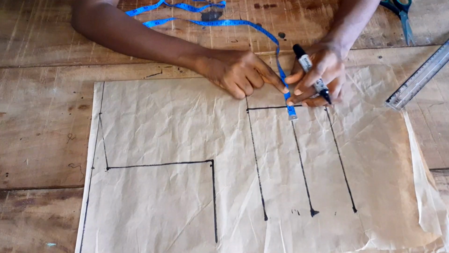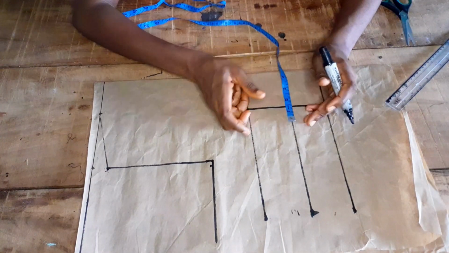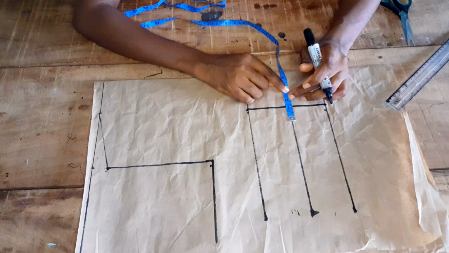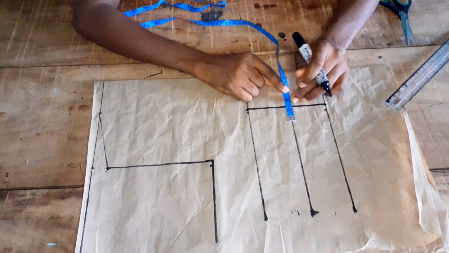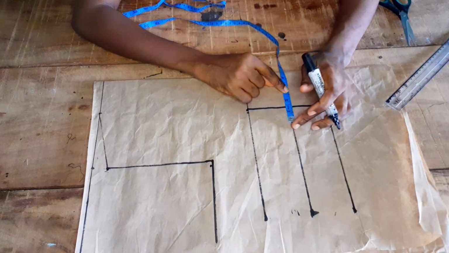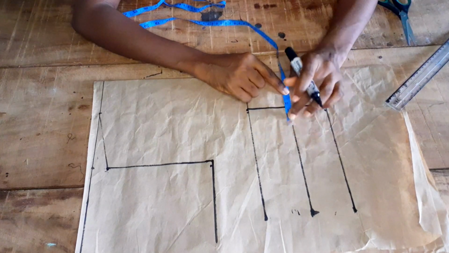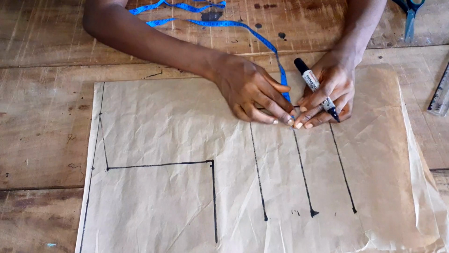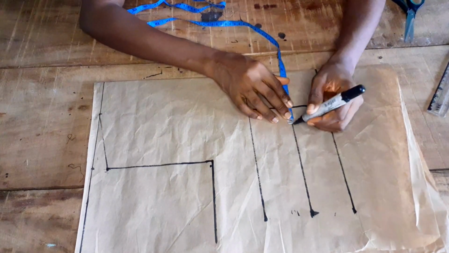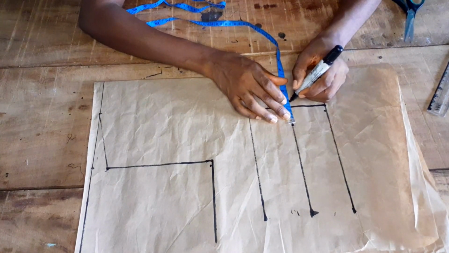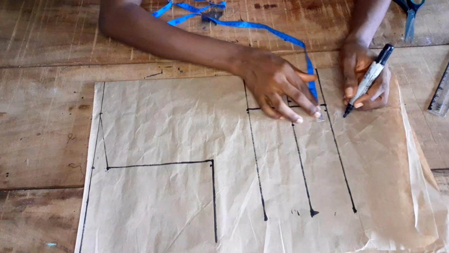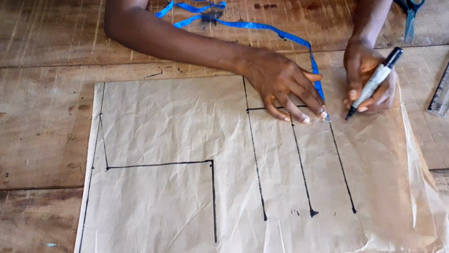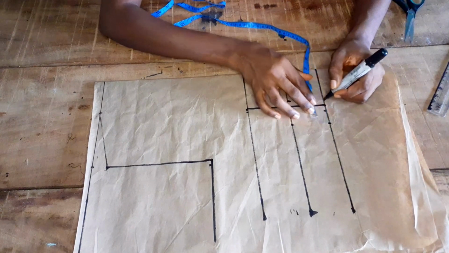On the under bust, I'll be using 2 inches for my dart. You can divide these 2 inches. You can make use of half inch on this side, the folded part, and 1.5 on the other side, or you can decide to use 2 inches on the other side. But I'll be making use of 1.5 here and half inch here. I'll do same thing for the waist, 1.5 and half here.